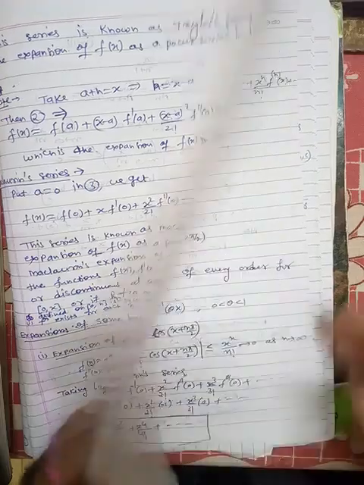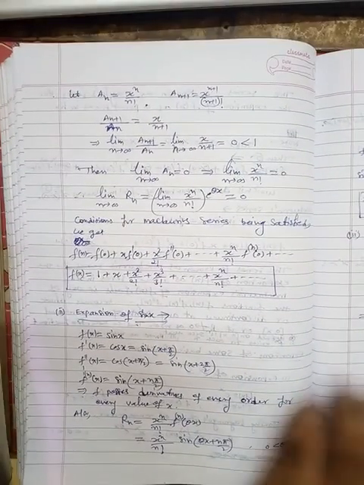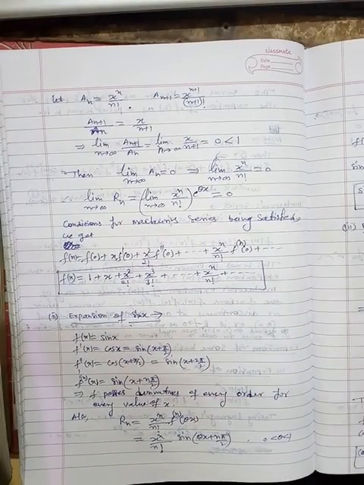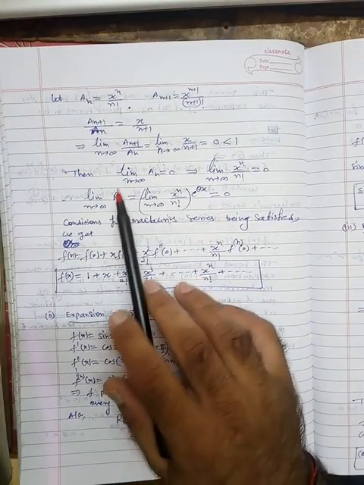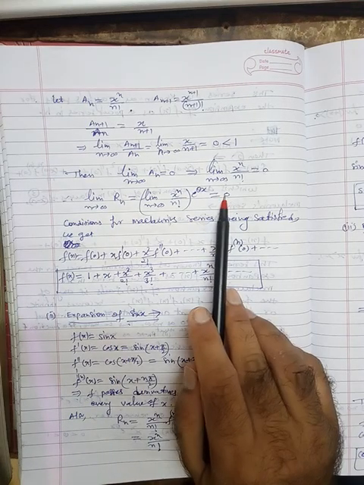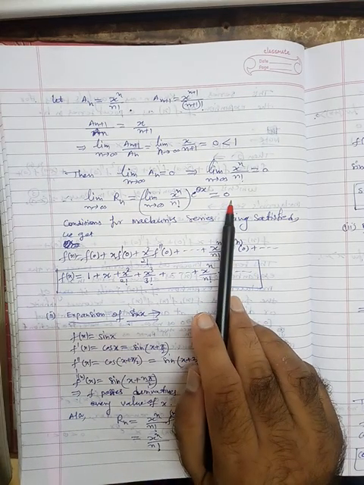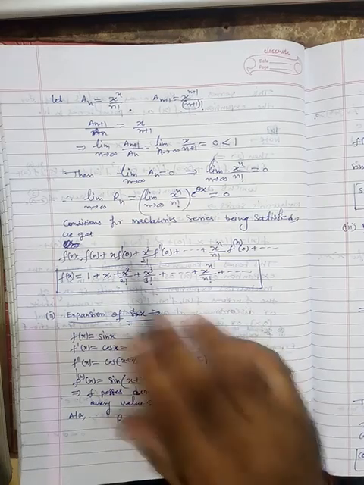Now for the expansion, first we have to prove something, because this is the theorem, however we have to use the expansion. So now we have to show that the remainder tends to 0. We have to prove this. To prove this, we will utilize the concept of infinite series.